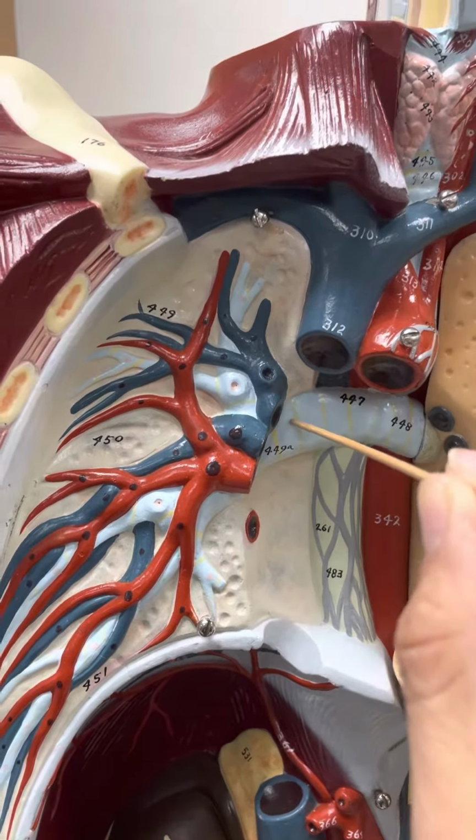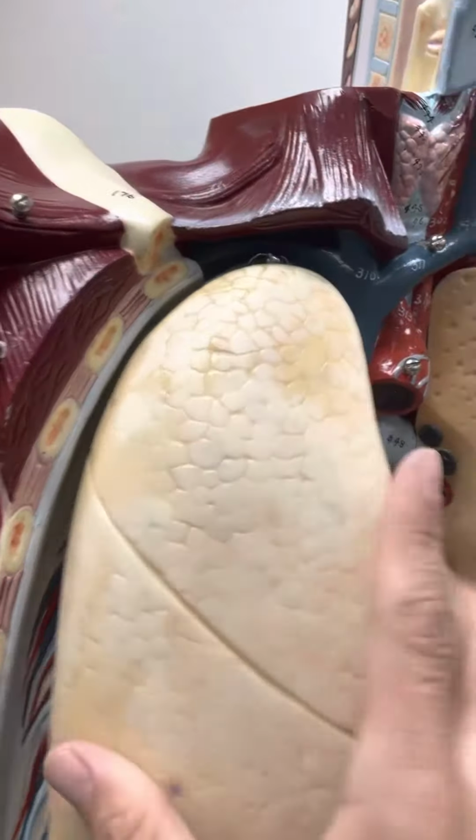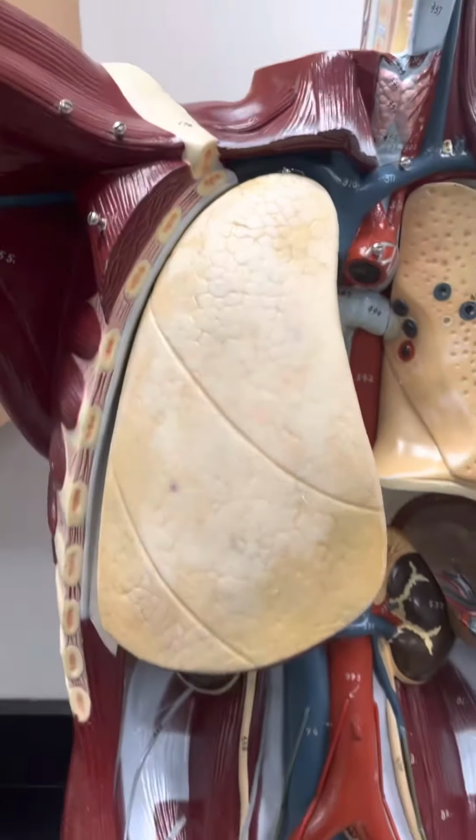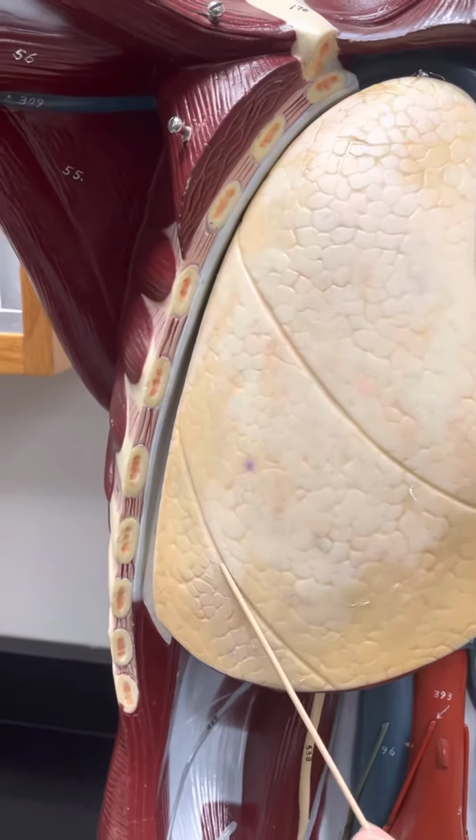And then you also have to imagine that there are lobes to a lung. And I know it may be difficult to see on this, but when we put it all together, you can see that you have a lobe in each lung. You have one superior, one middle, and one inferior.